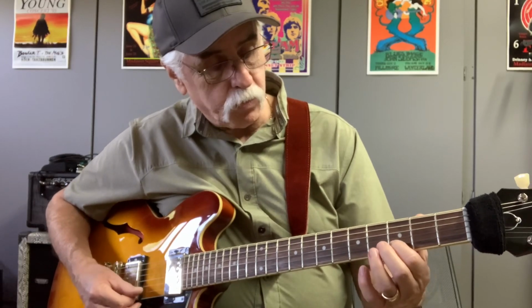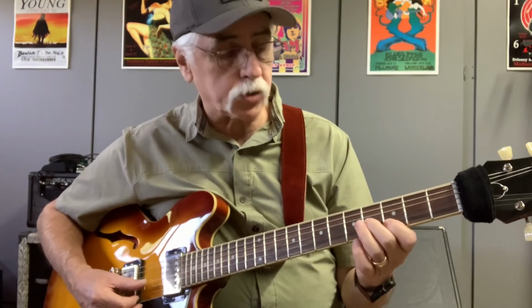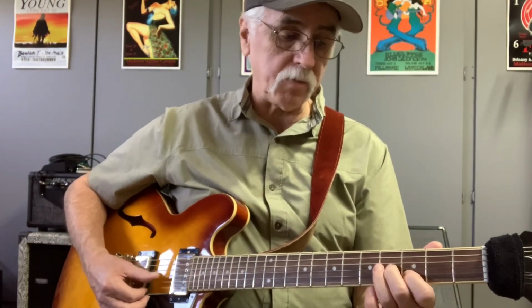But this is the D, and the top part of the triangle, in this case, is a B note, that's always going to be the relative minor.